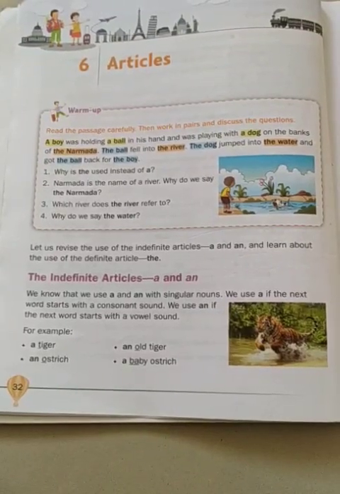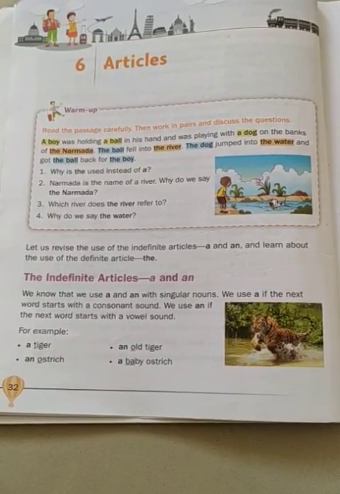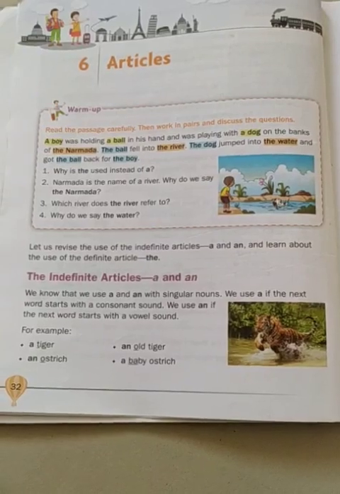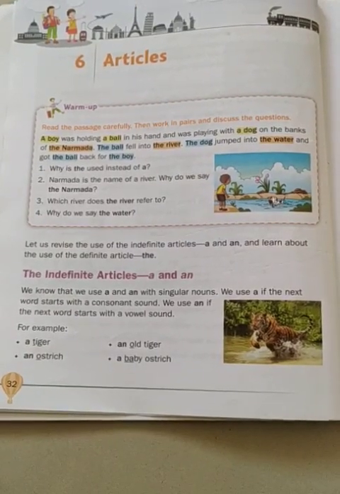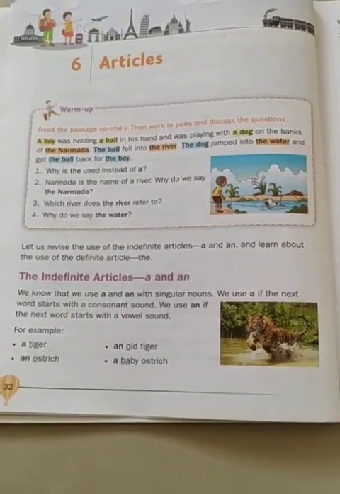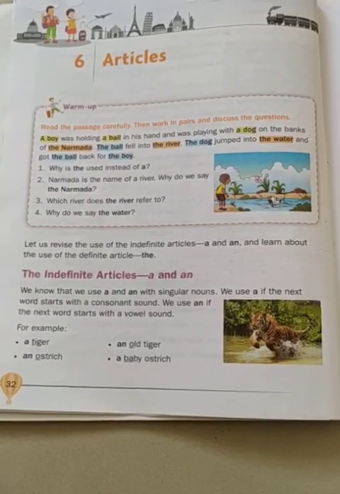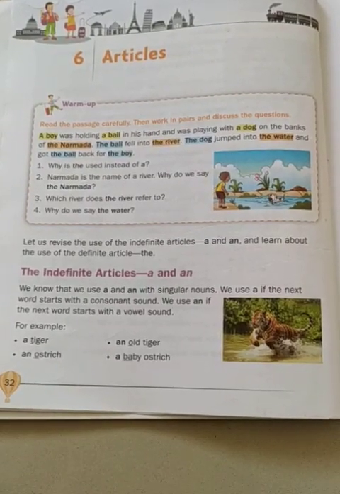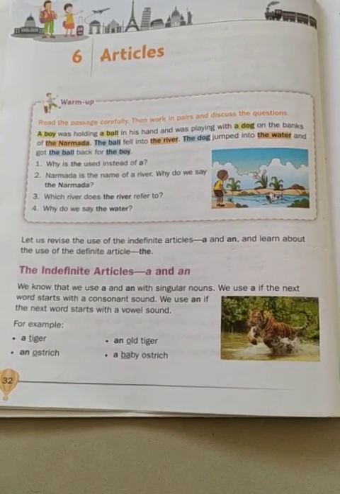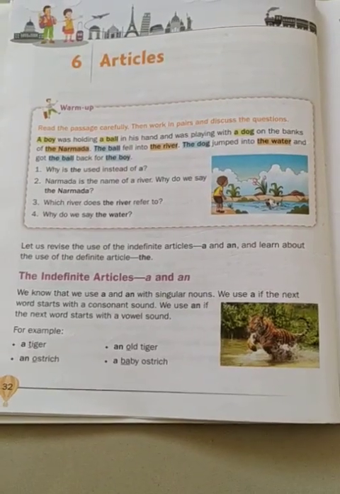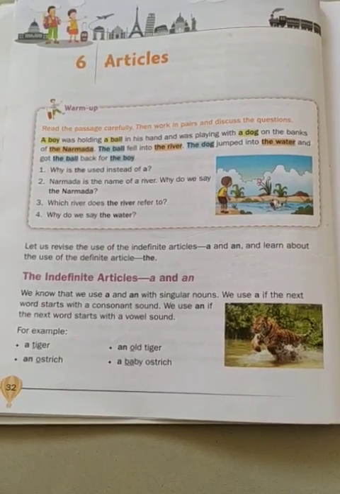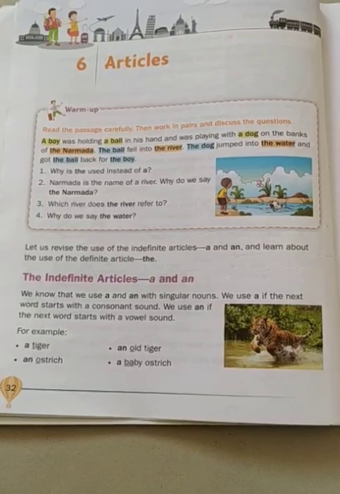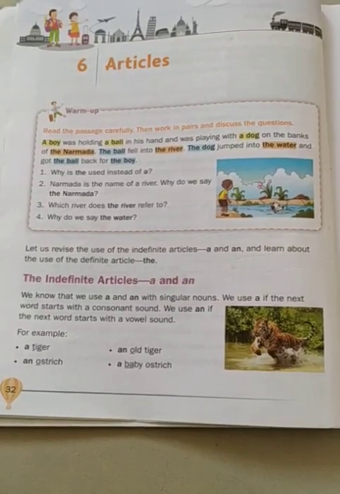Read the passage carefully, then work in pairs and discuss the questions. See here: a boy was holding a ball in his hand and was playing with a dog on the banks of the Narmada. The ball fell into the river. The dog jumped into the water and got the ball back for the boy. So this is the passage.